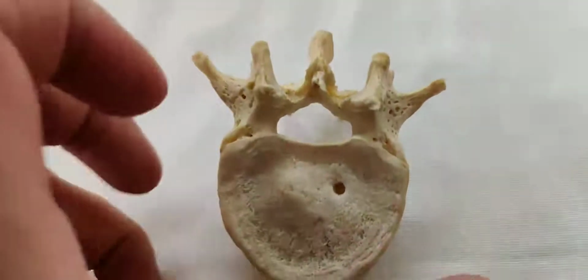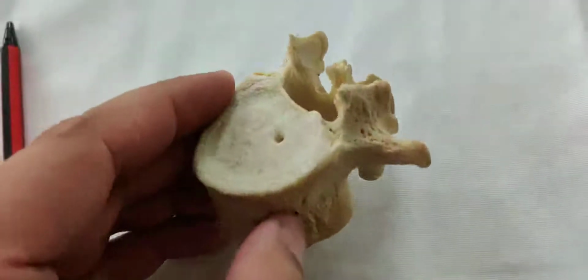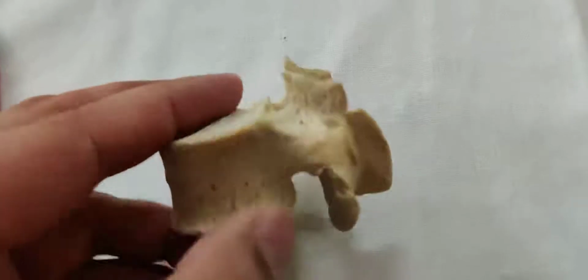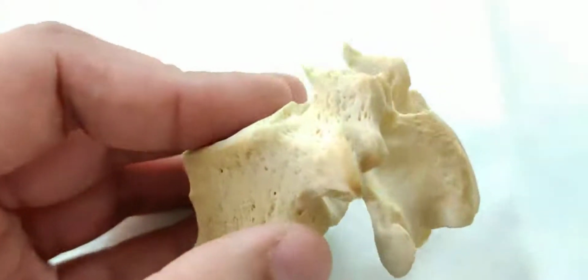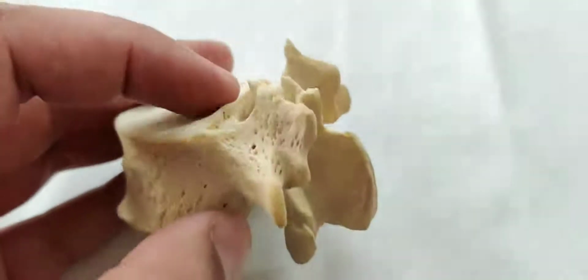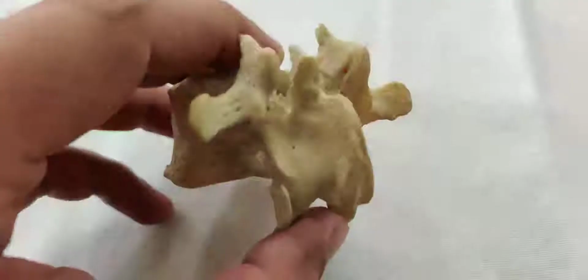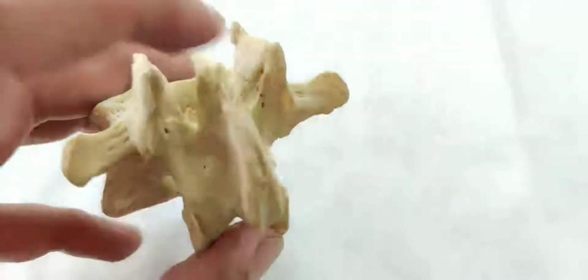Then, if I give a lateral view, you can see that from the pediculolaminar junction, there is this process, and there is another one, this process. These are the two superior articular processes. This is actually an ossified ligament. Let me pick up another lumbar vertebra.